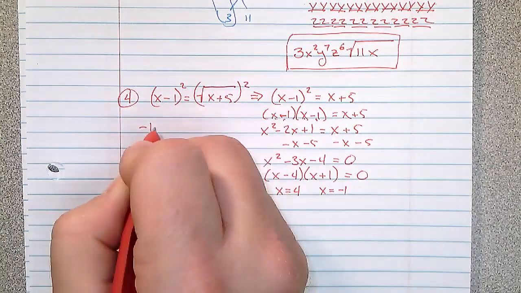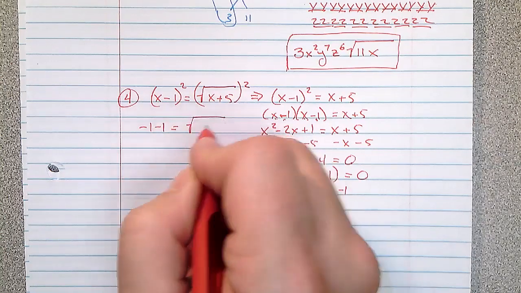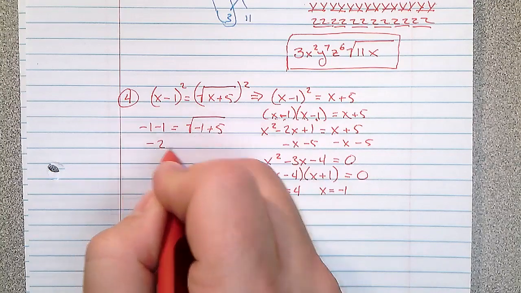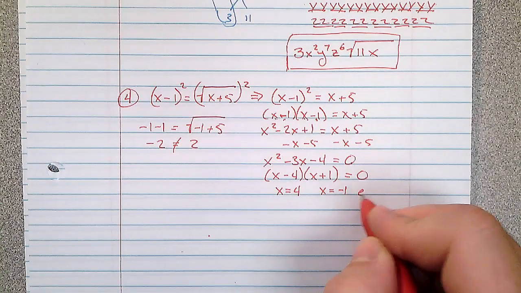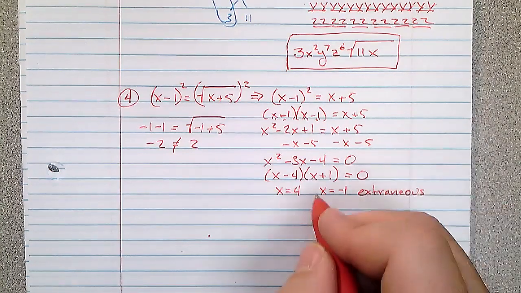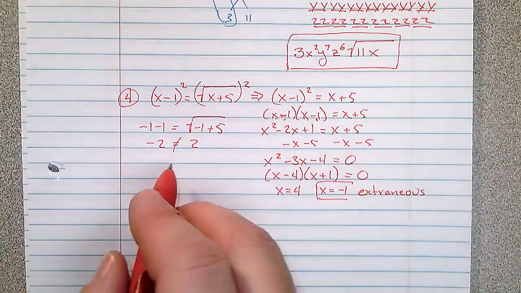Negative 1 minus 1 equals the square root of negative 1 plus 5. This is negative 2, 2, no. So this is extraneous, meaning this x equals negative 1 is an artifact from the solving and doesn't actually work.